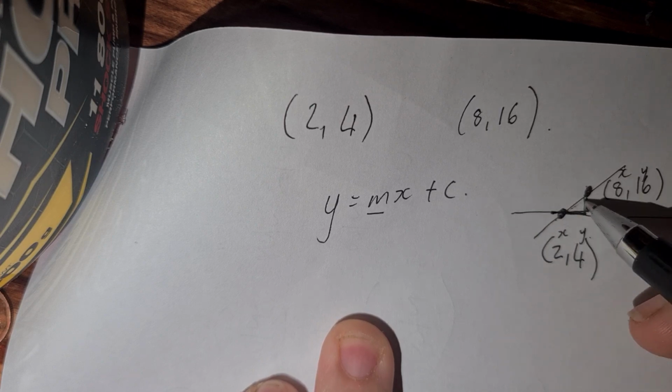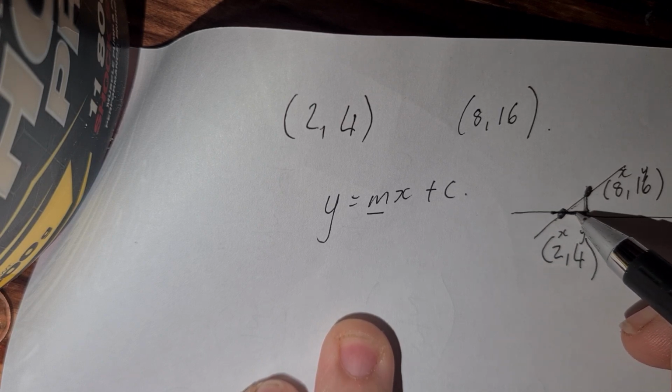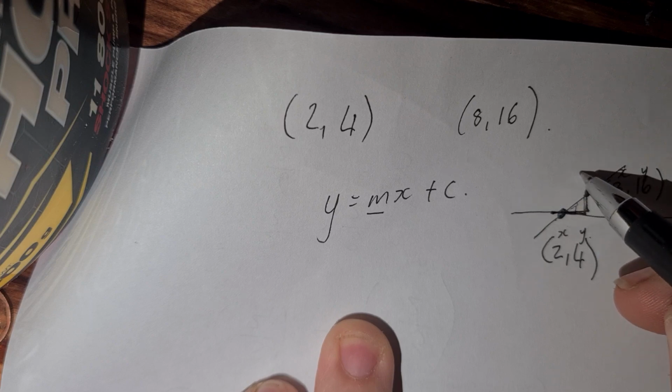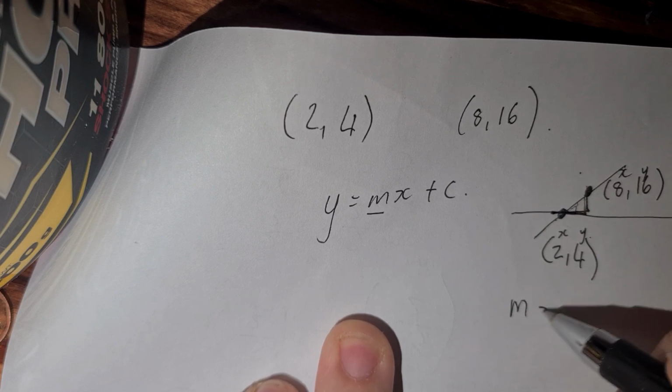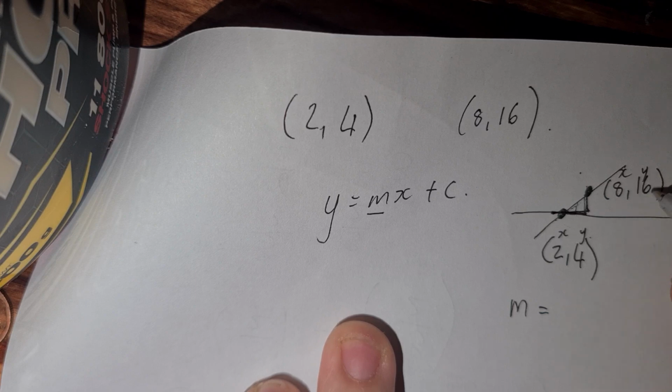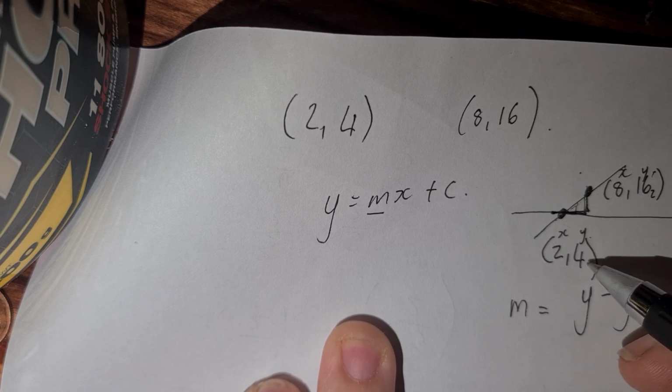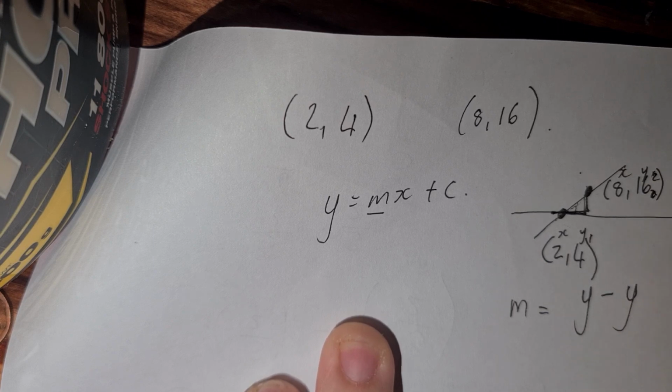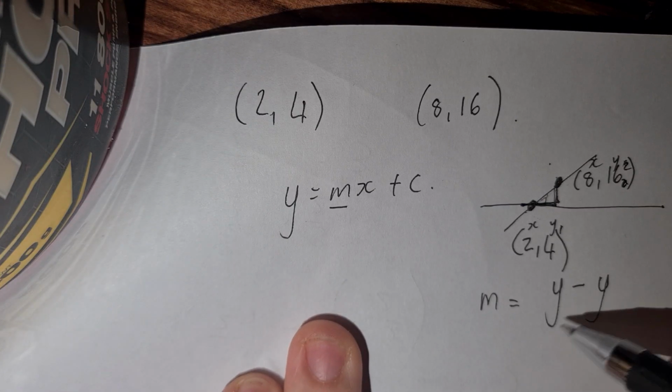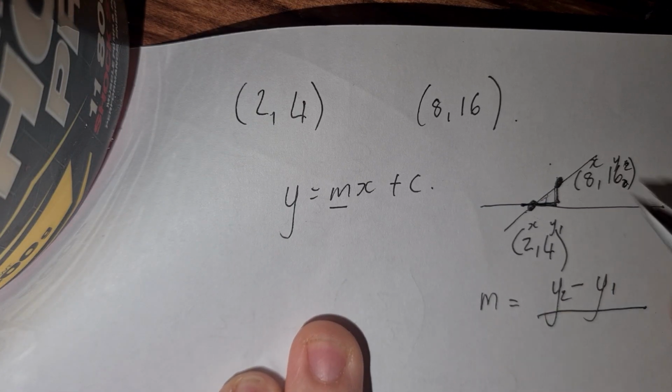To find how much y goes up for each 1 x, we can use a formula. m is equal to this y minus this y, so y2 minus y1, over, because it's the y value over the x, for 1 x, how many does y increase or decrease?